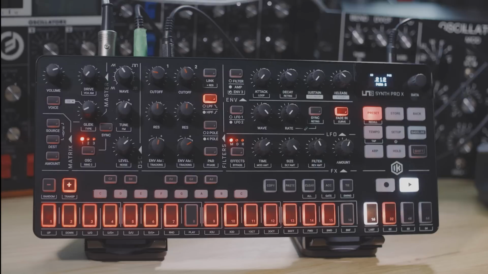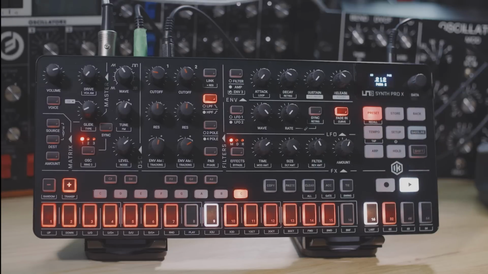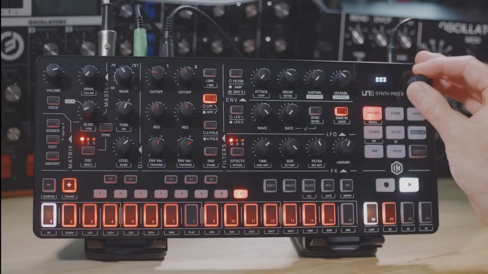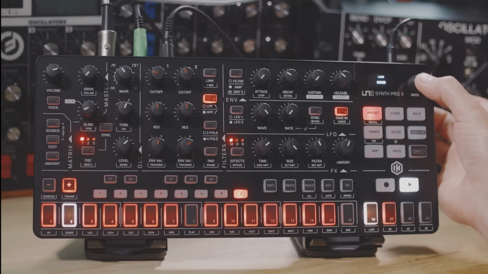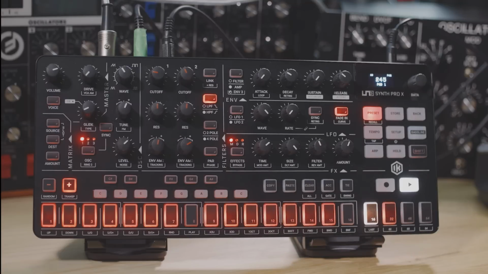So I'm playing the sound from preset number 212, but I'm playing the sequence that I had originally with preset 245. Let's go back to 245 and load its sound. And when I do it, it's going to wait till the end of the sequence before it loads that sound.